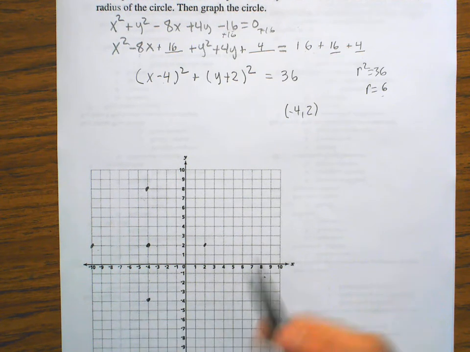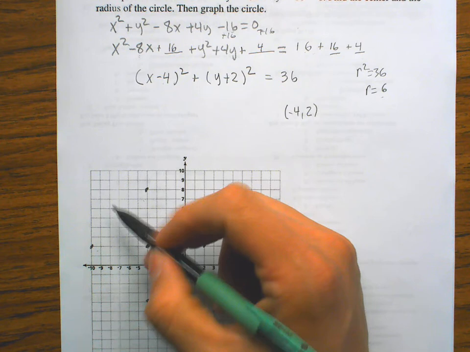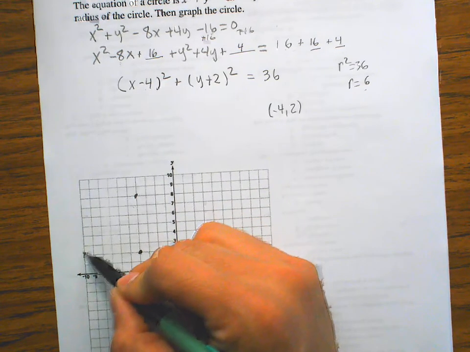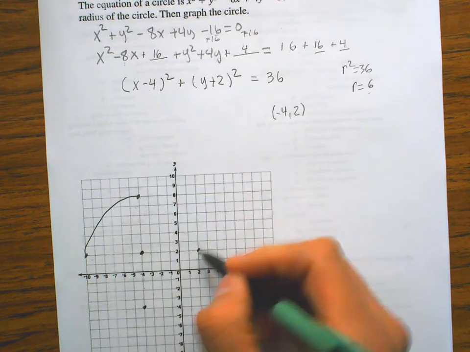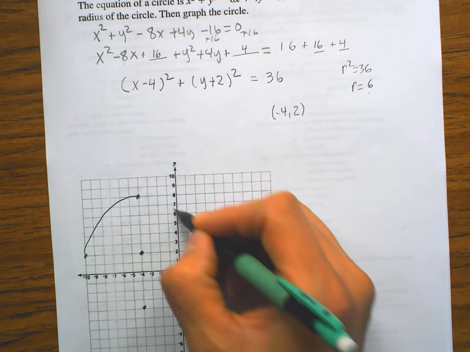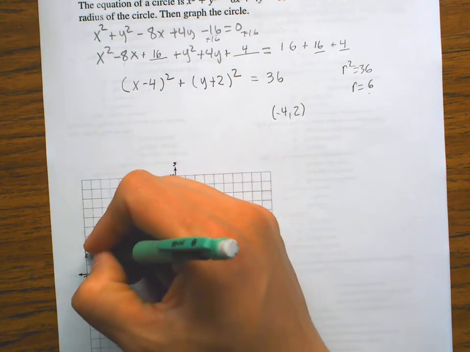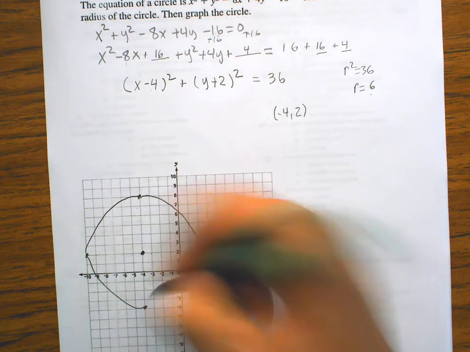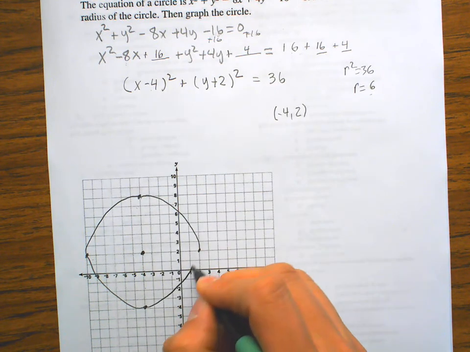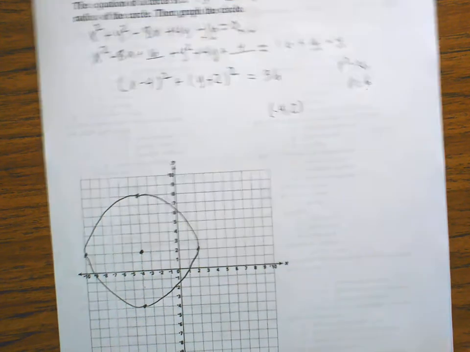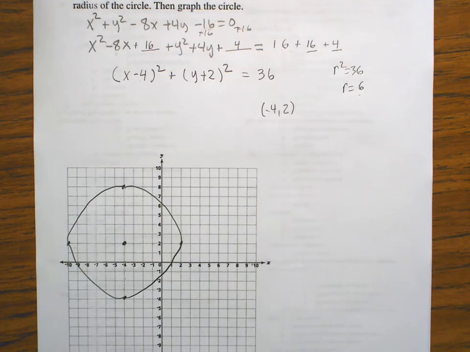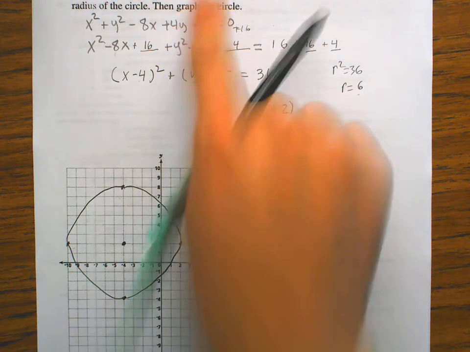So after this, there's no way to count 6 this way, so you're just going to sketch your circle as best as you can. If it doesn't look like a circle, don't worry about it. I've been doing circles for 15 years, and they don't always come out very circly. Is that even a word? Right, and that is the graph for the equation of the circle.